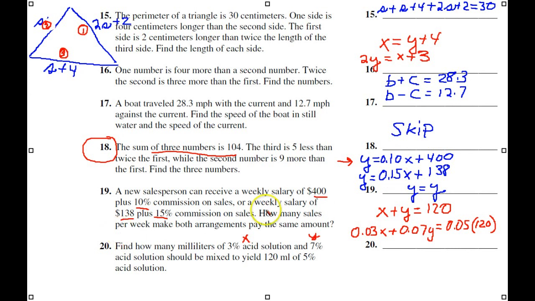And we set the second one up as y equals this. And then the technique to solve it would be y equals y, just have this equal that, and then solve for x. And that will give you the amount of sales.